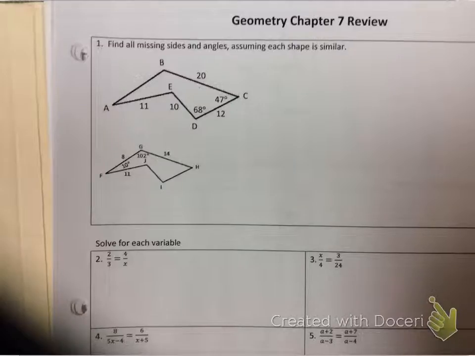This is kind of a joke. It's like this is smaller, but somehow this is the same size. So what I want you to do, that 11 was just erroneously put there. Go ahead and just scribble out that 11. We actually don't know that length.